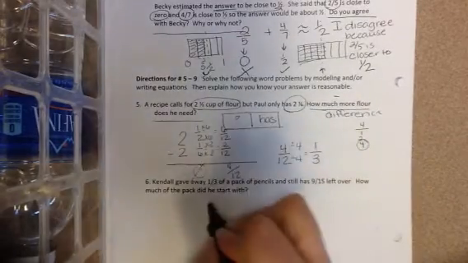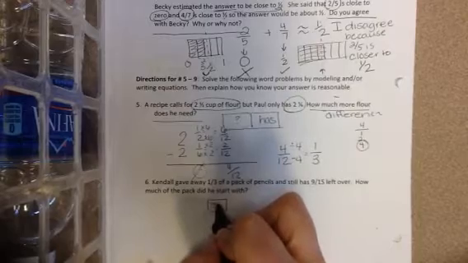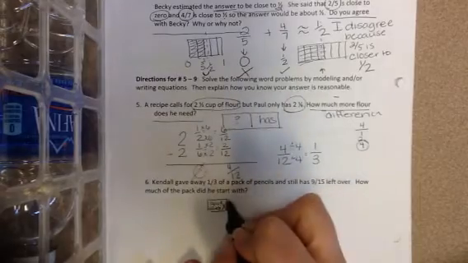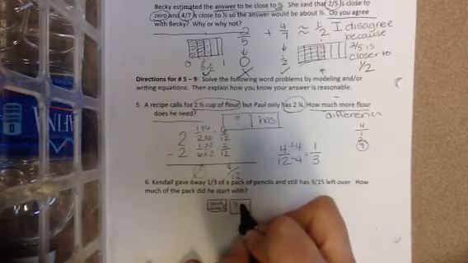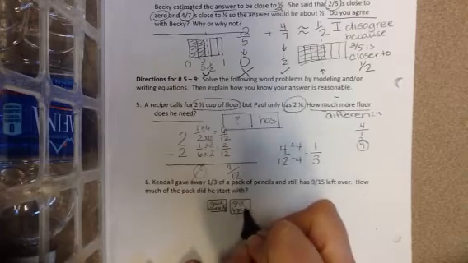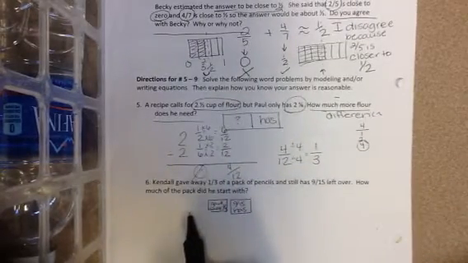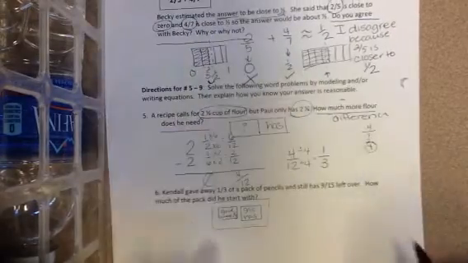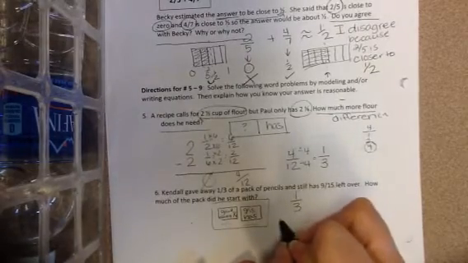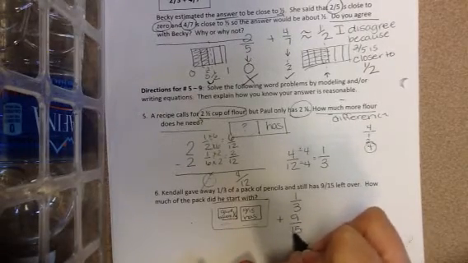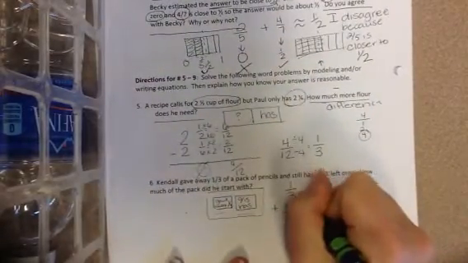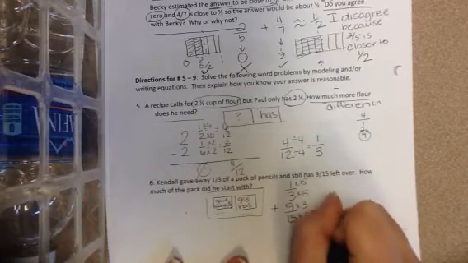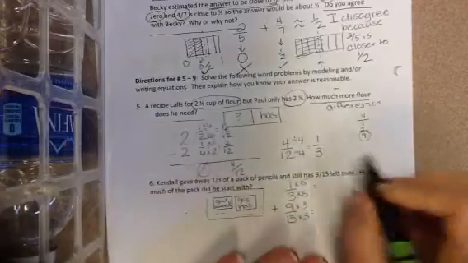Kendall gave away a third of a pack of pencils. And he still has this many left over, 9/15. That's what he still has. How much did he start with? So before he did this, how much did he start with? Well, he started with all of these, so I have to add them. A third plus 9/15. So what am I going to do? Times 15, times 15, times 3, times 3. This should be a repetitive task. We keep doing the same thing.